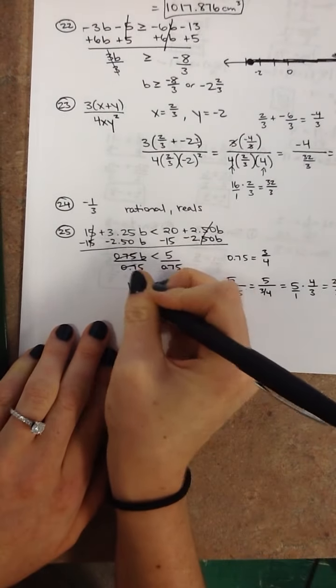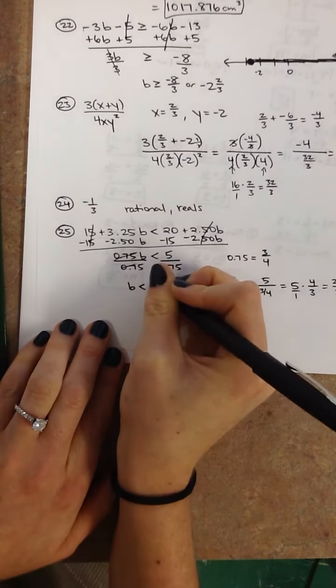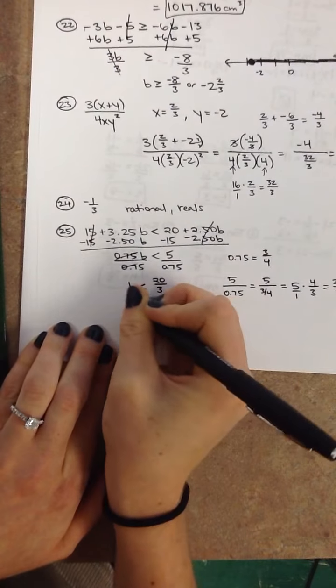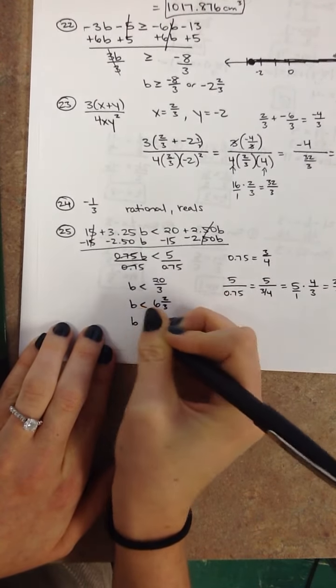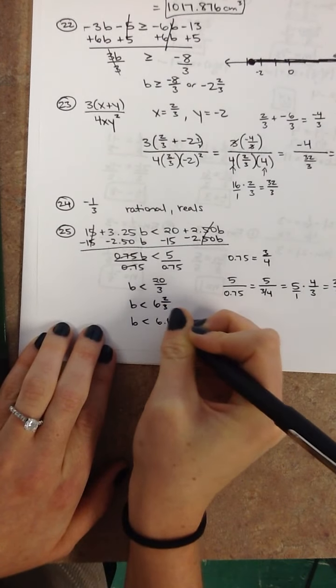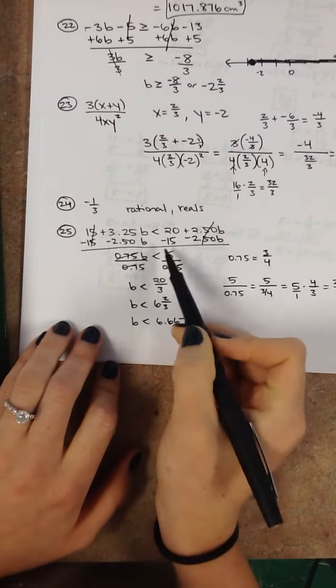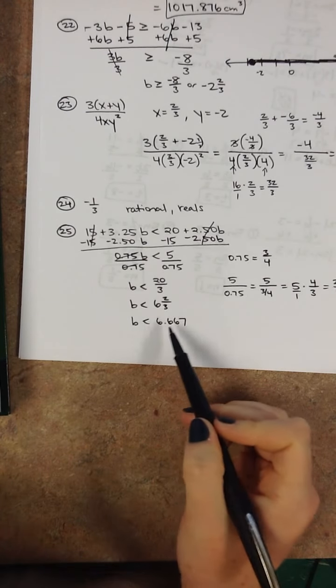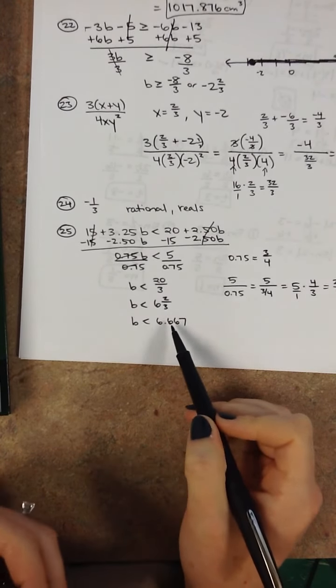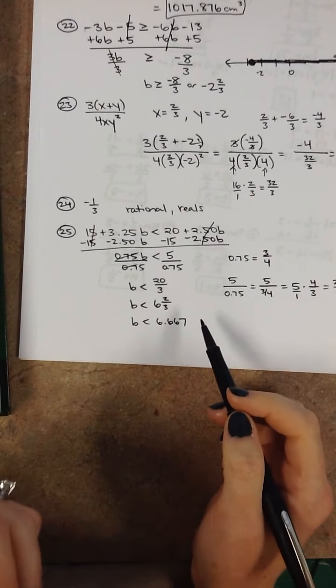So a couple options here. b is less than 20/3. Or you can say that b is less than 6 2/3, or you can say that b is less than 6.667 if you just plugged it right into your calculator and got a decimal. But basically, this is saying you can buy up to 6.667 beads. Well, you're never going to buy 6 2/3 beads.